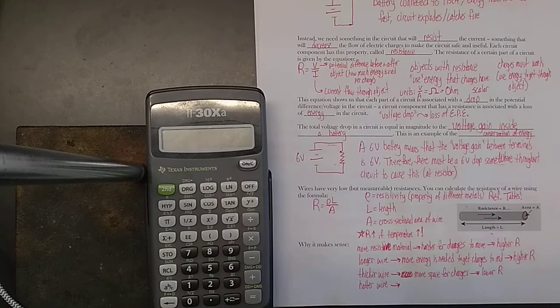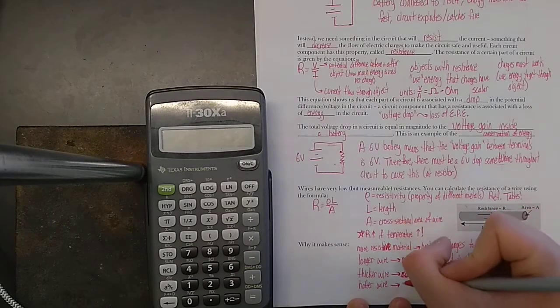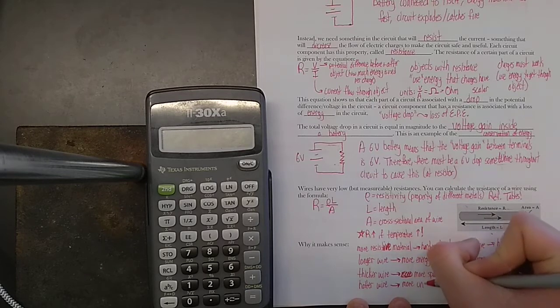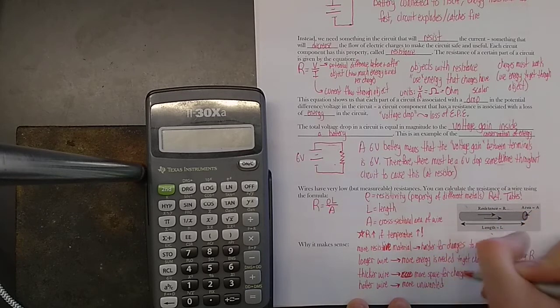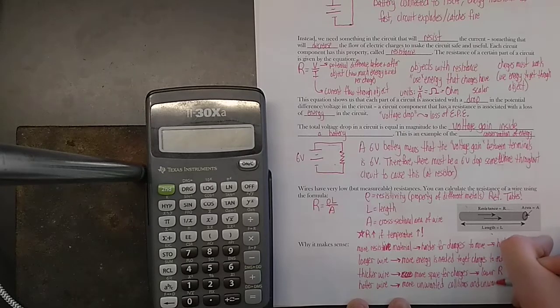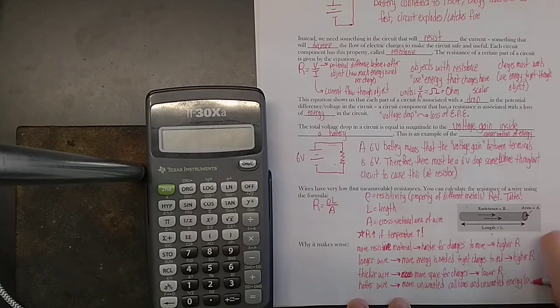And you might think more speed means they get through quicker, but what ultimately ends up happening is more speed means more collisions, more energy lost due to unwanted collisions, and unwanted energy loss, which means higher resistance.